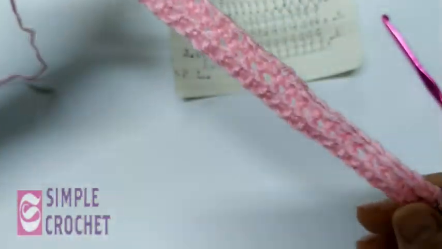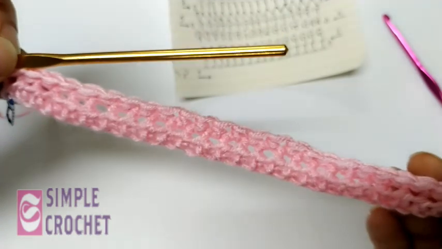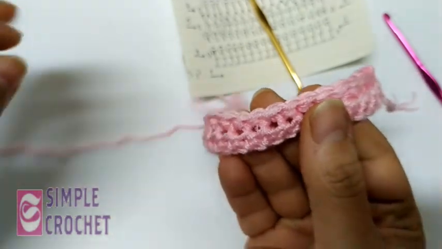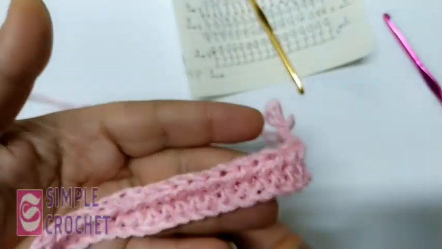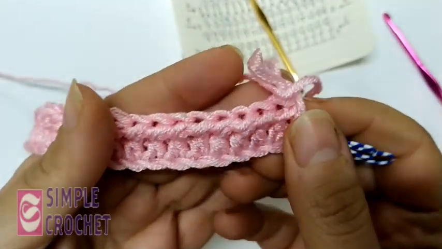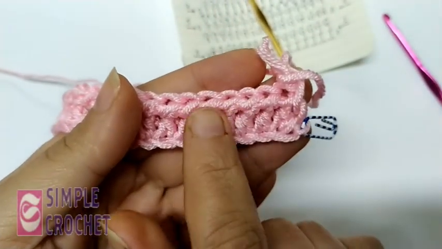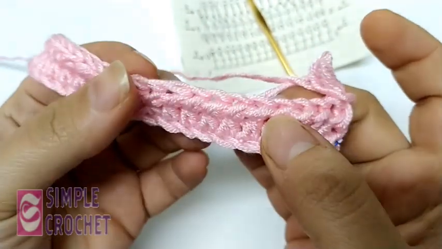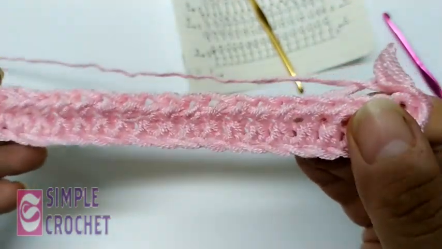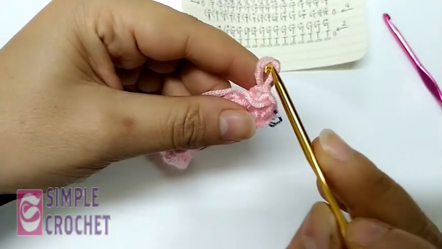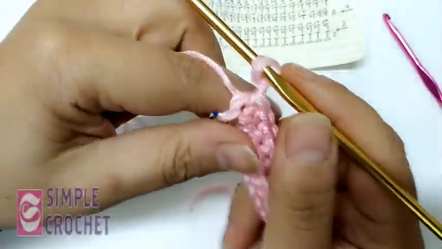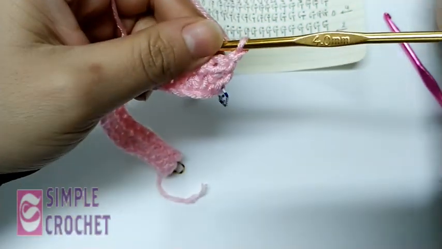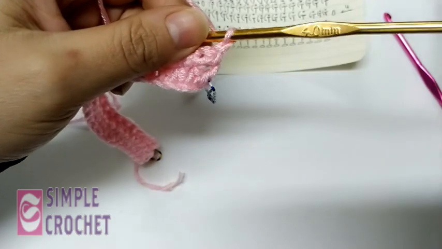Now I have finished my first row here, and I'm going to show you how it looked. This is how it looked from here, and this is the back of the stitch, and this is how it looked from the front. See, this gives a nice texture and a twisted stitch like this. It gives very good texture actually. Now we are going to chain 1 and turn our work and just mark this chain 1.